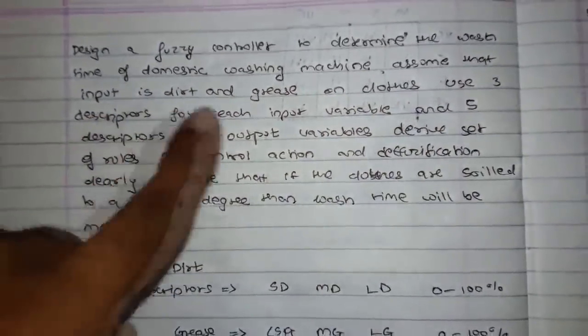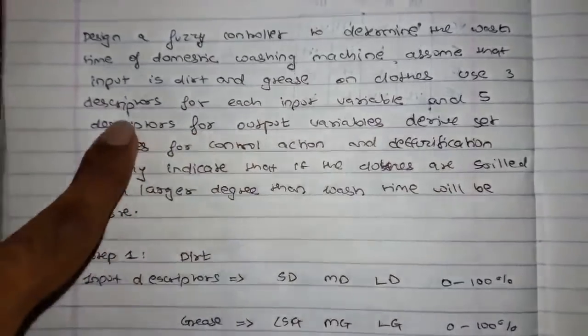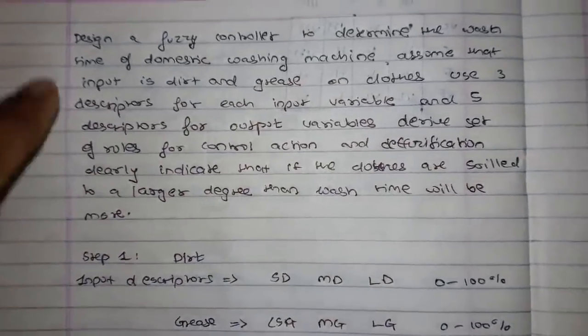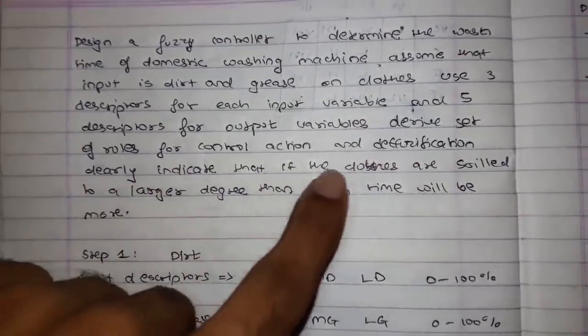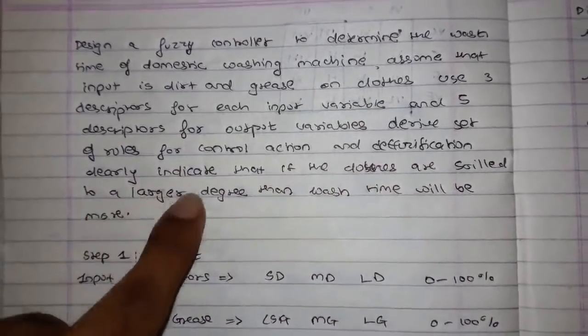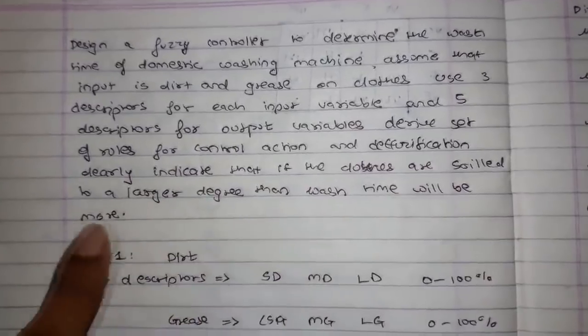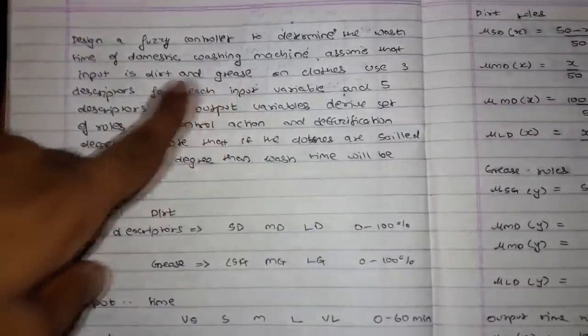Use 3 descriptors for the input variable and 5 descriptors for the output variable. Derive a set of rules for control action and defuzzification. Clearly indicate that if the clothes are soiled to a larger degree, then the wash time will be more. So here what the question says is you have two inputs, that is dirt and grease. So dirt and grease are the two inputs.